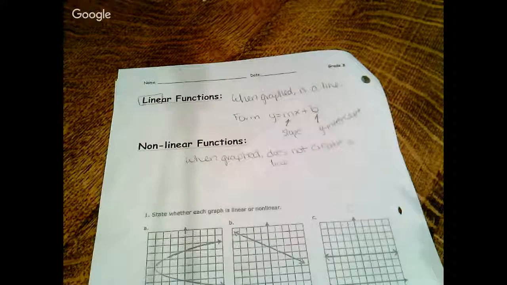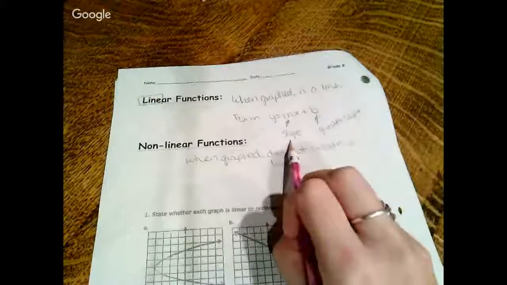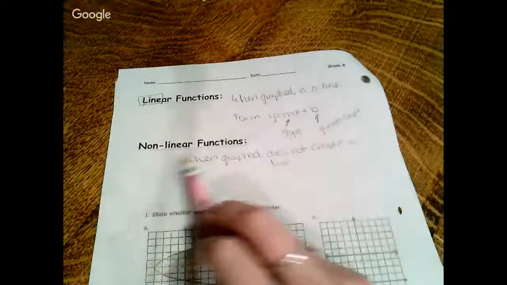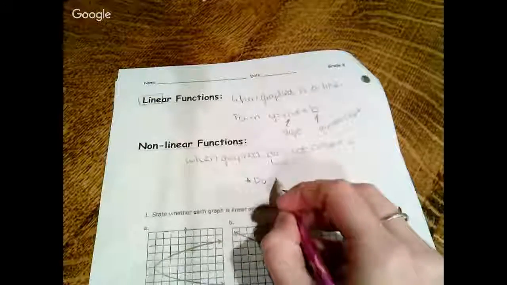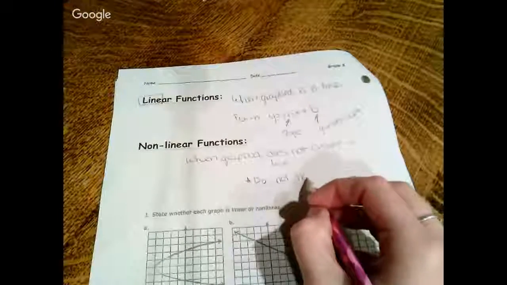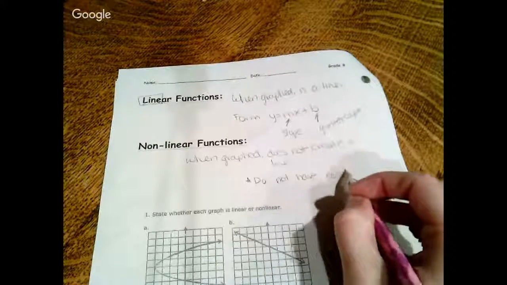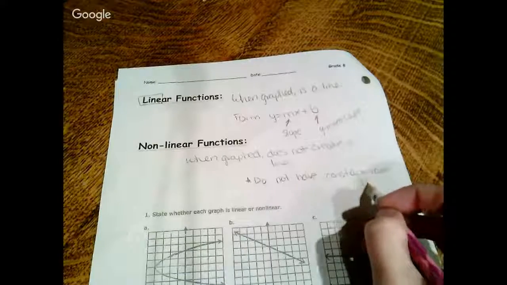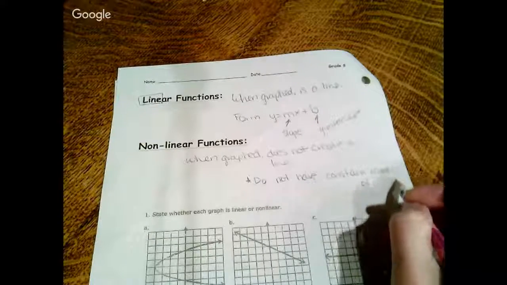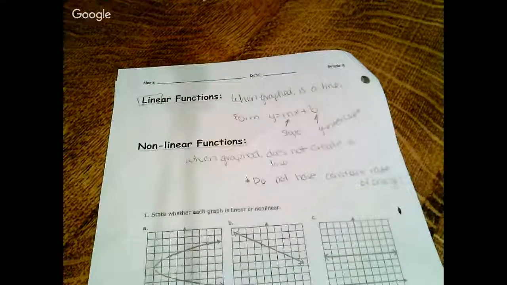Instead, remember, slope is a constant rate of change, right? So nonlinear functions do not have a constant rate of change. They do not have a slope that's the same every time.